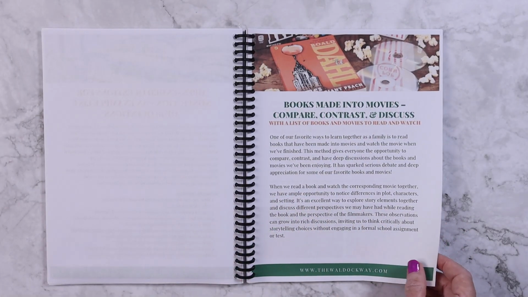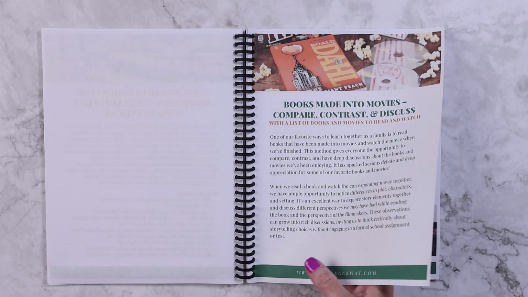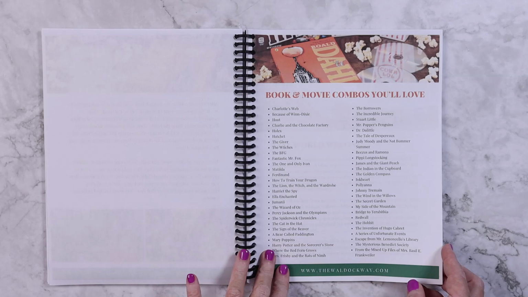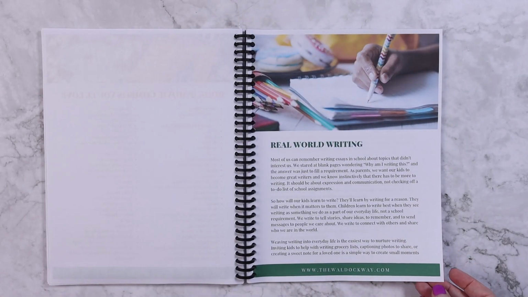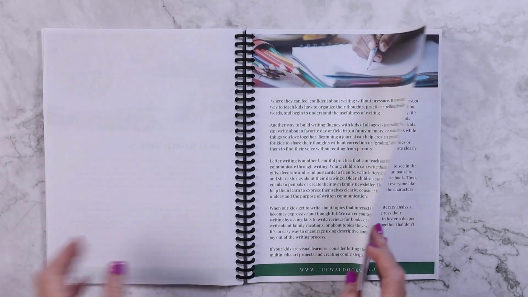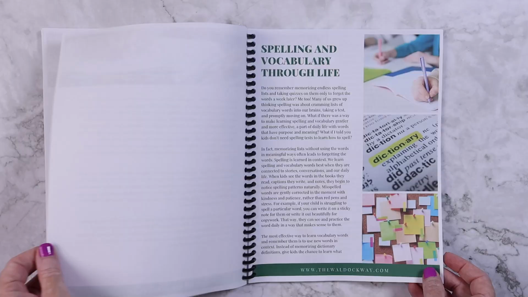Books made into movies, comparing, contrasting, and discussing. So kind of giving you a little more of what you can do. Then there's also a list of over 50 book and movie combos. And then we get into real world writing. So in here, we're going to talk about all of the different ways that they can do writing in the real world, like with everyday things that they'll enjoy.